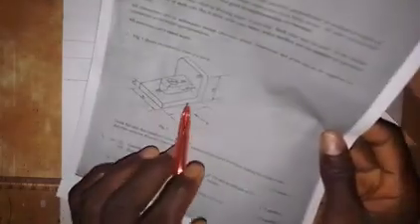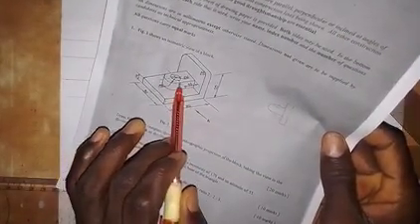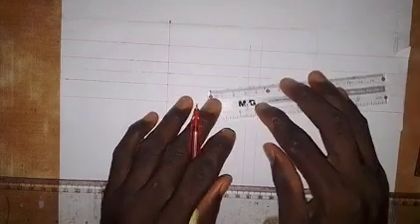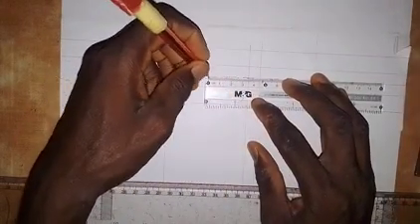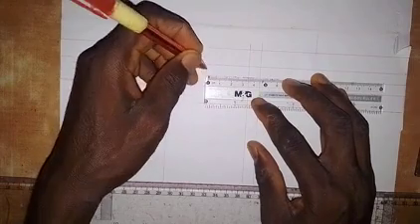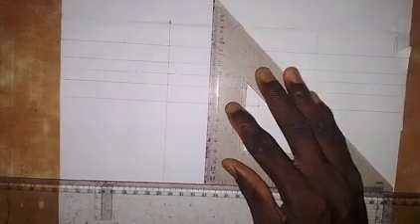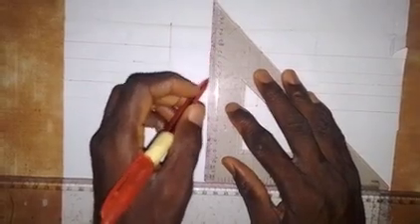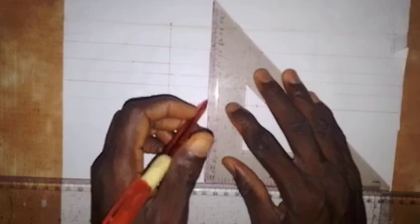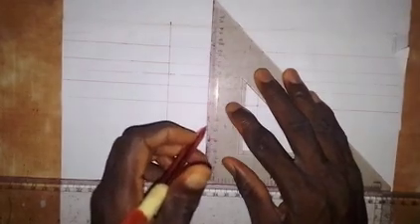We have that the total distance from here to this center is 35, so I have to take a measurement of 35 millimeters from this line here. This is the center of the circle and also the semicircle. I'm going to draw a vertical center line here.